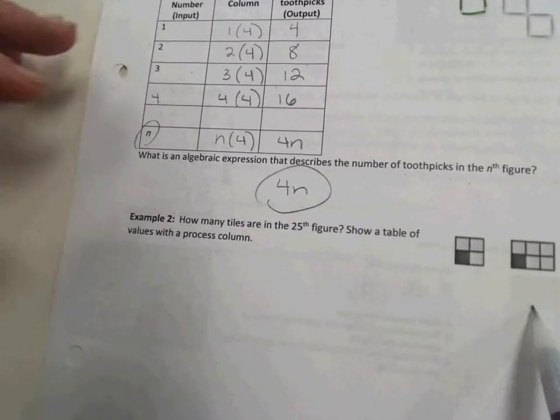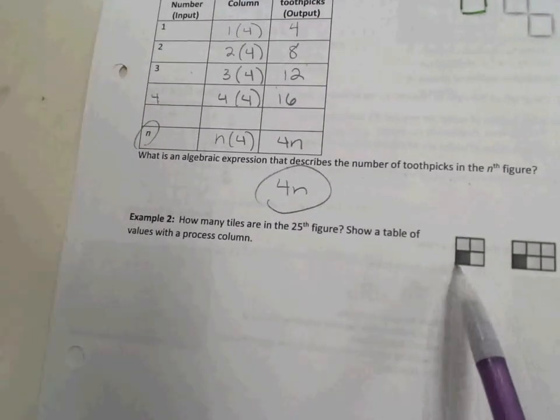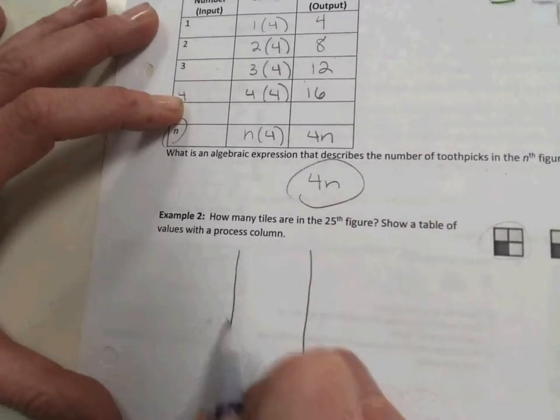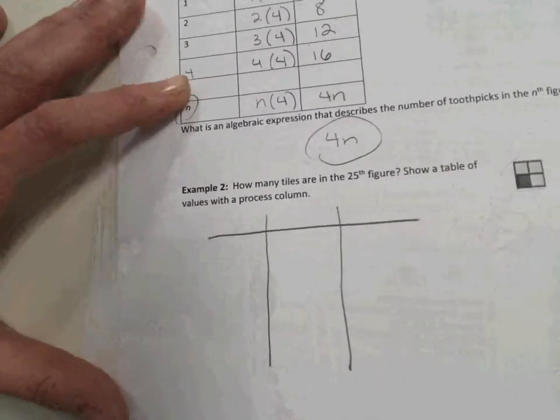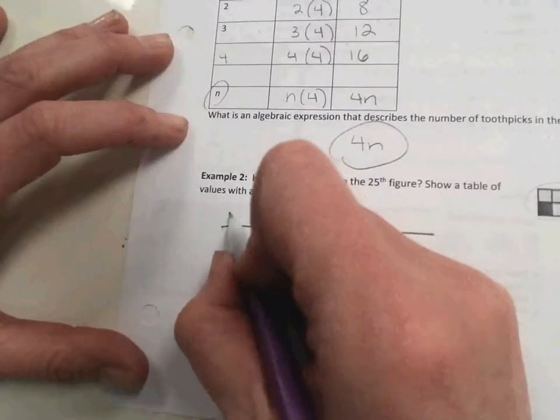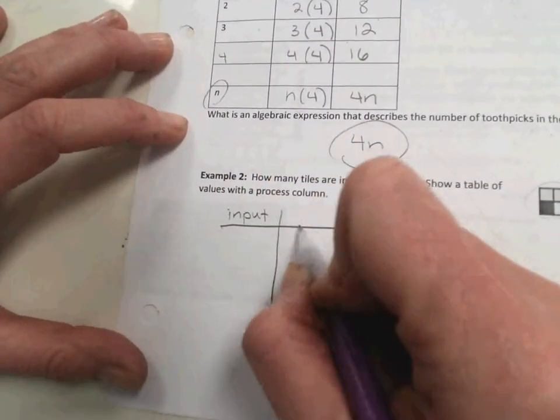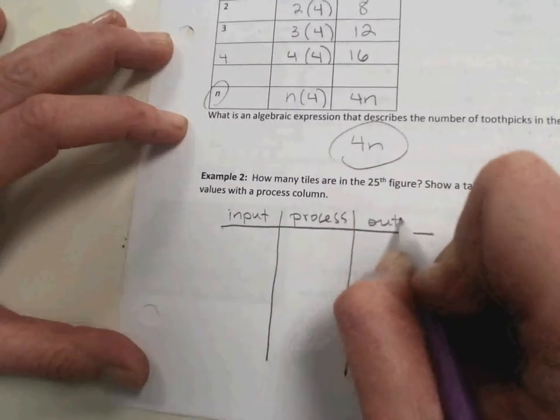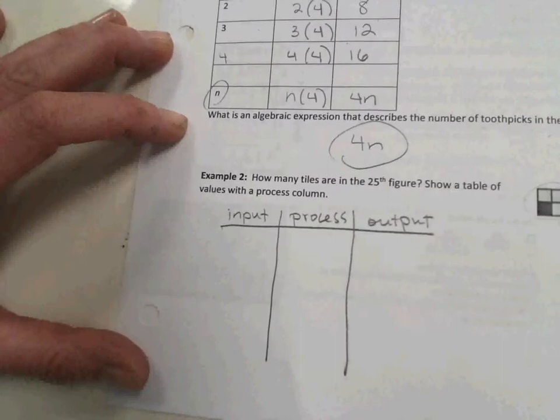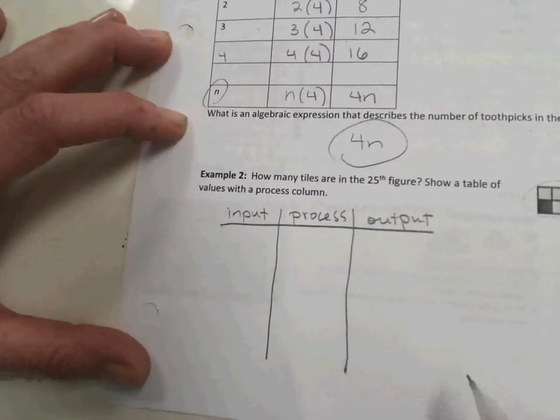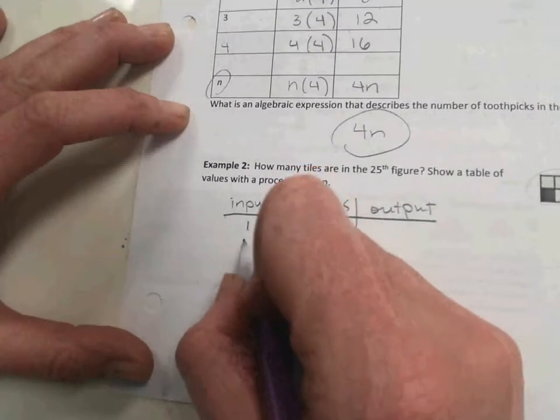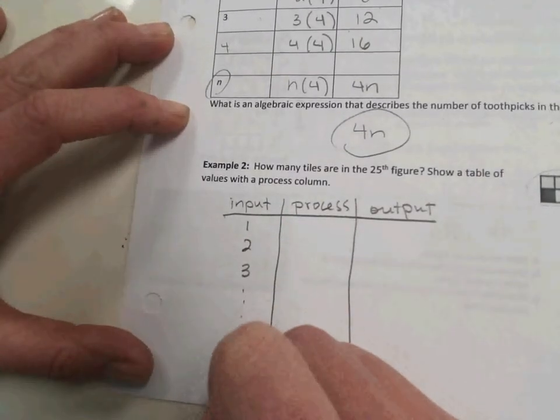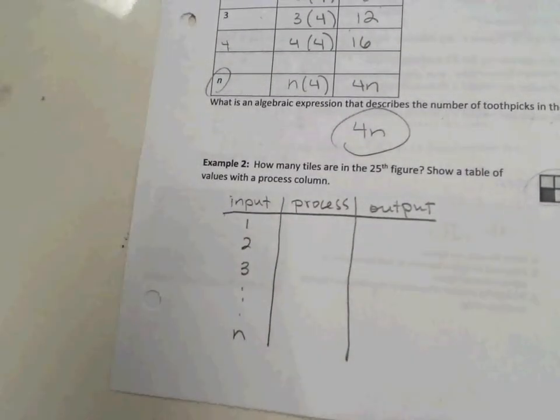Next up we have tiles. And you can see here, we're going to make another table. Let you make your own table there to get some practice. And I'm just going to write input, process, and output. You'll be asked to do a couple questions like this on your Math Excel assignment. We have 3 figures here. And ultimately we want to be able to figure out the nth figure.